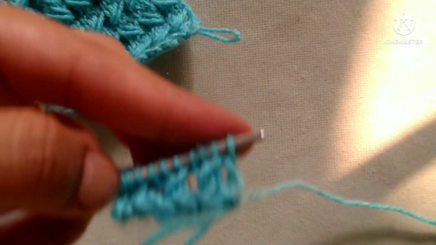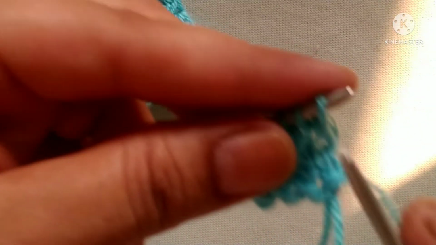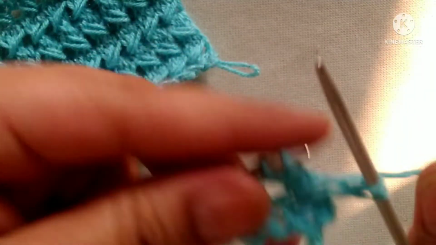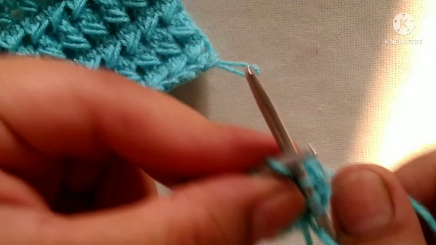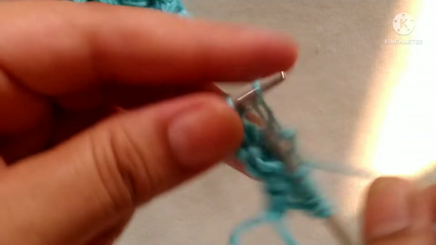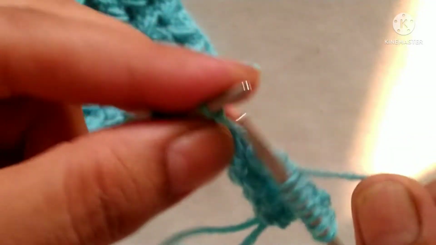Fifth row, slip the edge stitch, then knit all the stitches in the 5th row. So let's complete the 5th row by knit all the stitches.